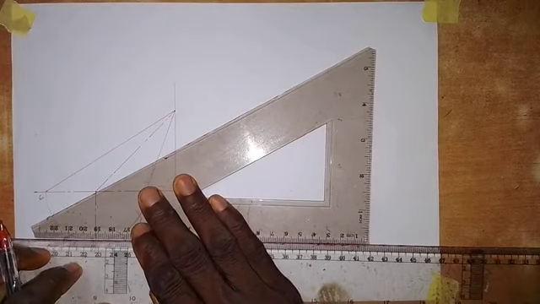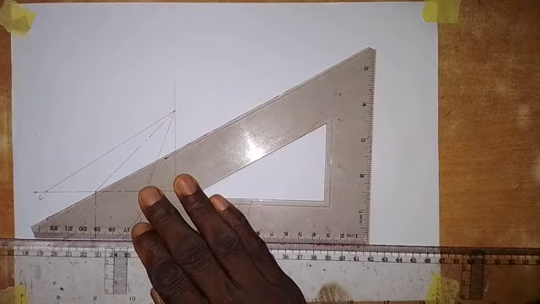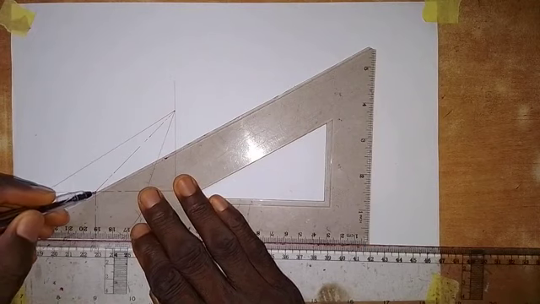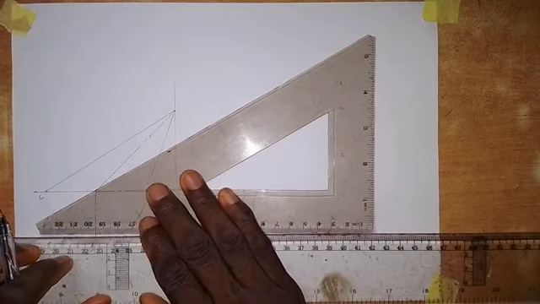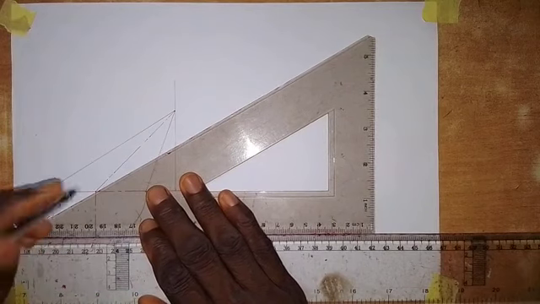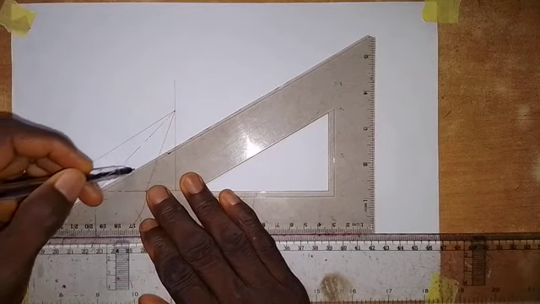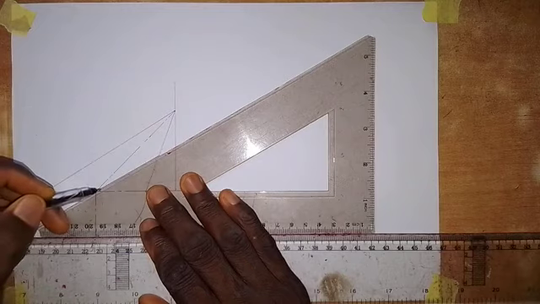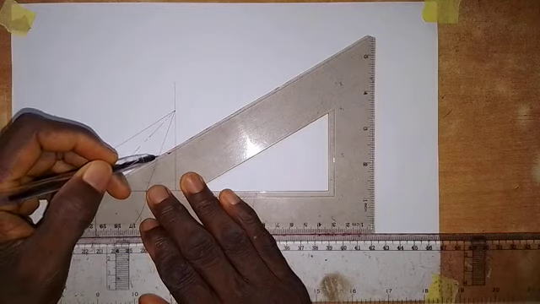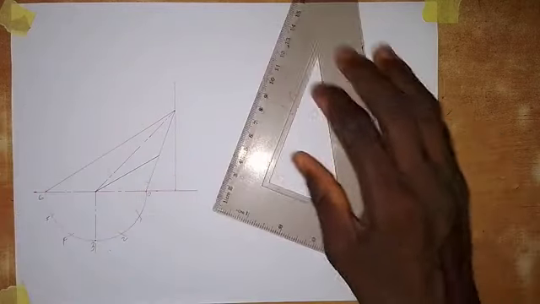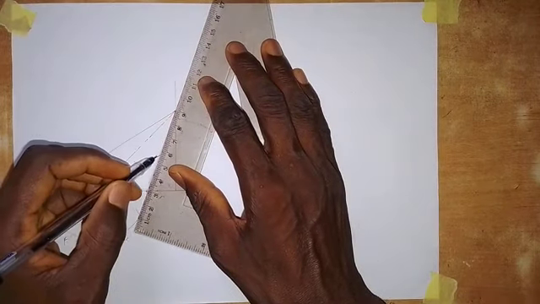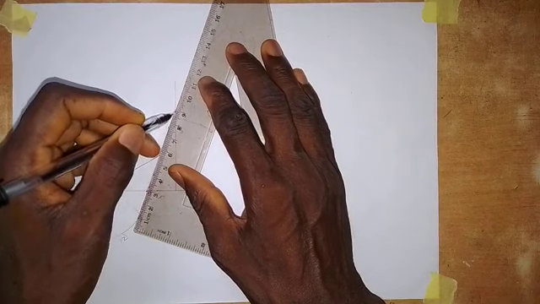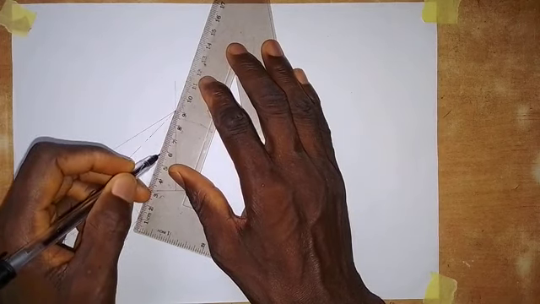Setting it at this point, I'm going to draw the line from here to here. So this is the line, and it is inclined at an angle of 30 degrees to the horizontal. I'm going to make this line a thick line, from here up, like this.